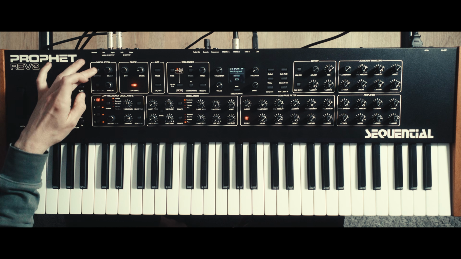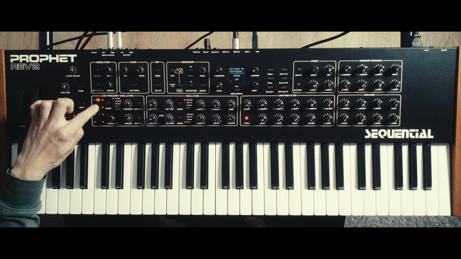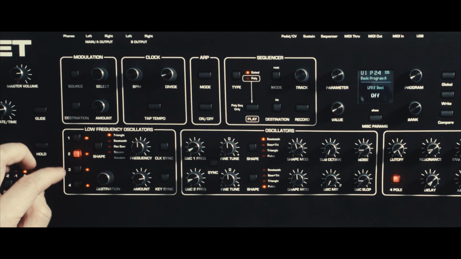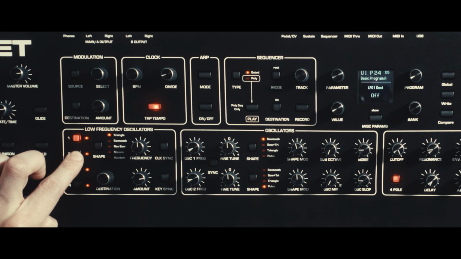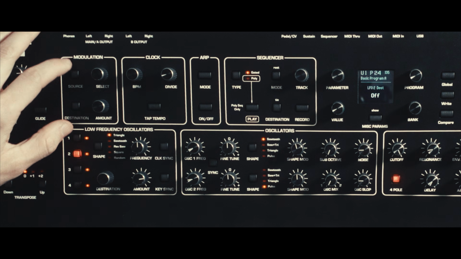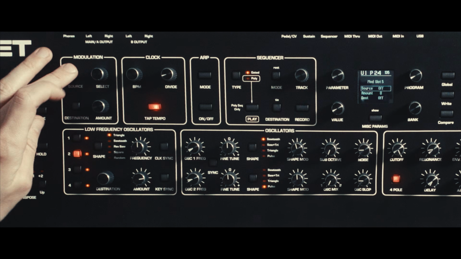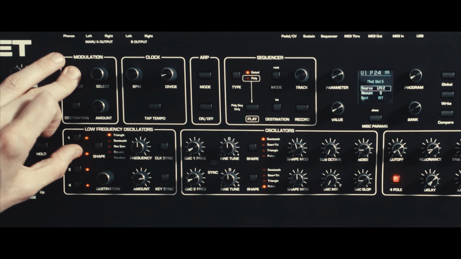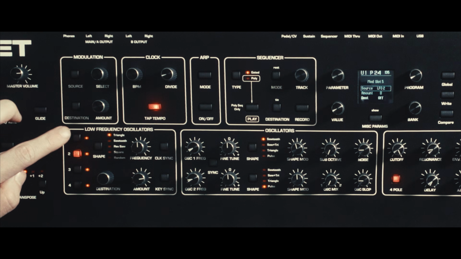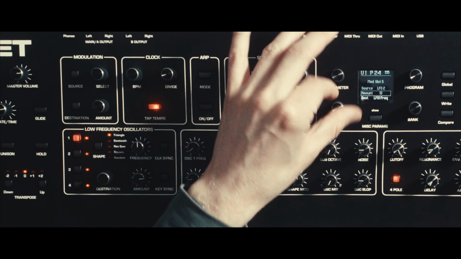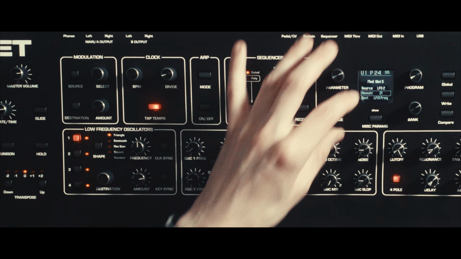Beautiful. And now what I could do is I could take the second LFO and map the first LFO to it. So I'm going to go in here, select LFO2 as the source and LFO1 frequency as the destination. And now there's going to be a subtle interplay between the two.